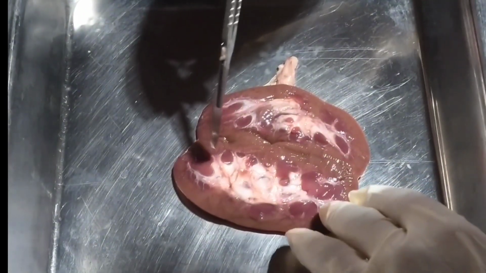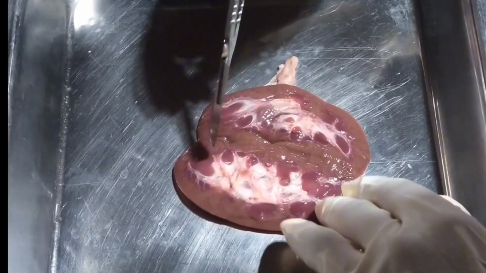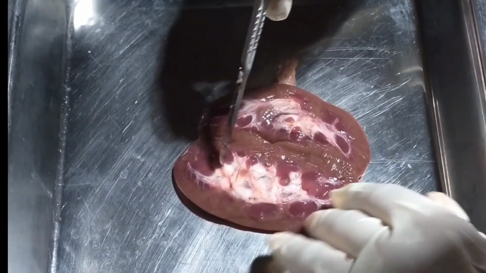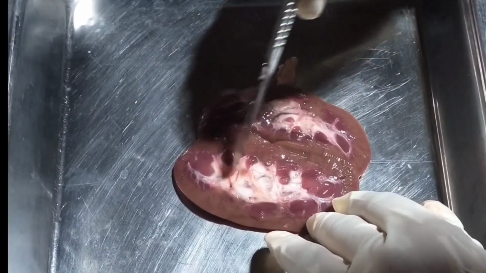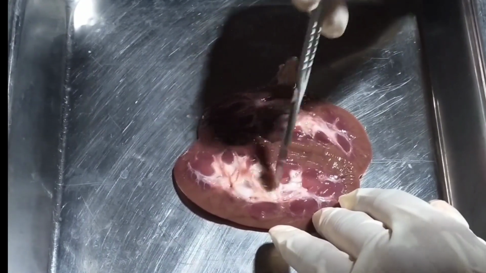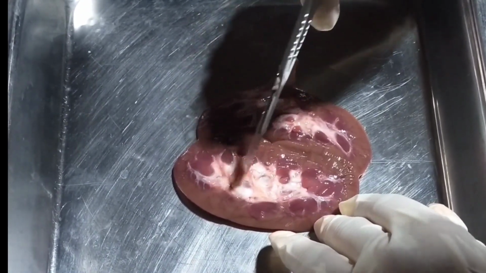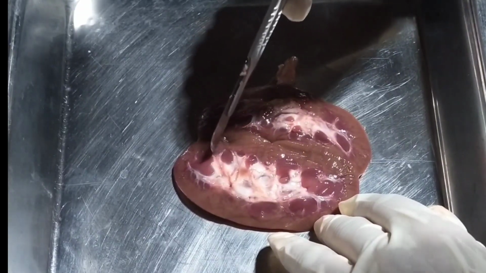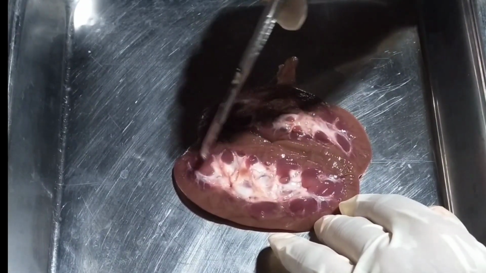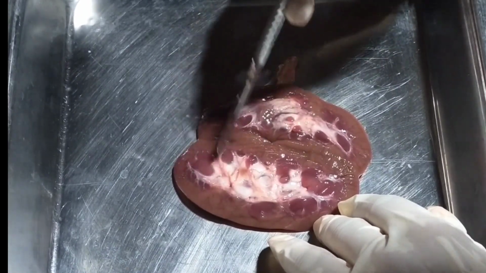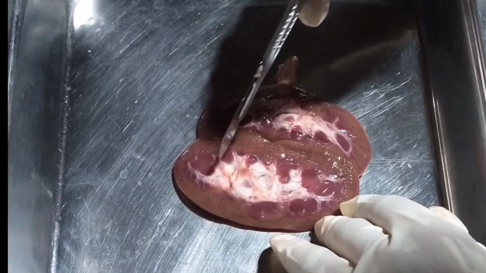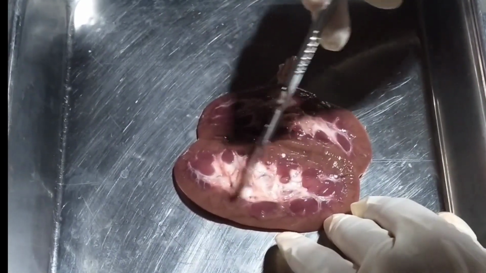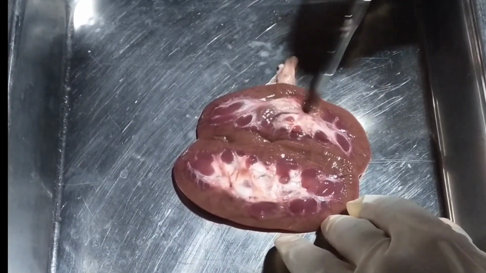This white part right here is the minor calyx, and this one is the major calyx, and this big white part here is called the renal pelvis. The major and minor calyx collect urine from the renal pyramids, this pyramid part here, which then goes to the renal pelvis, this big white part here and here.